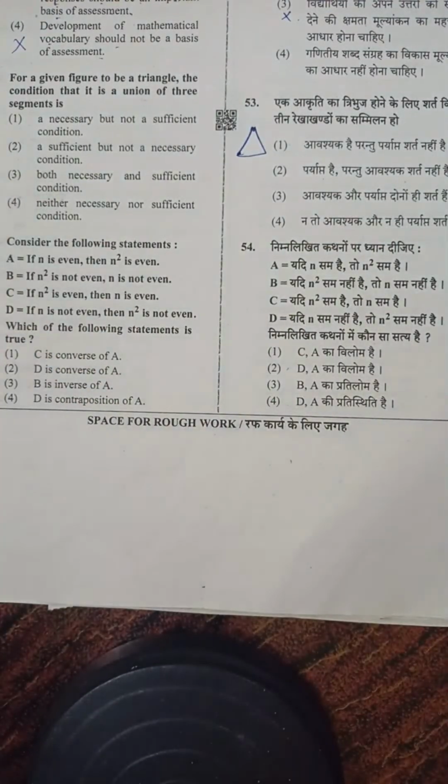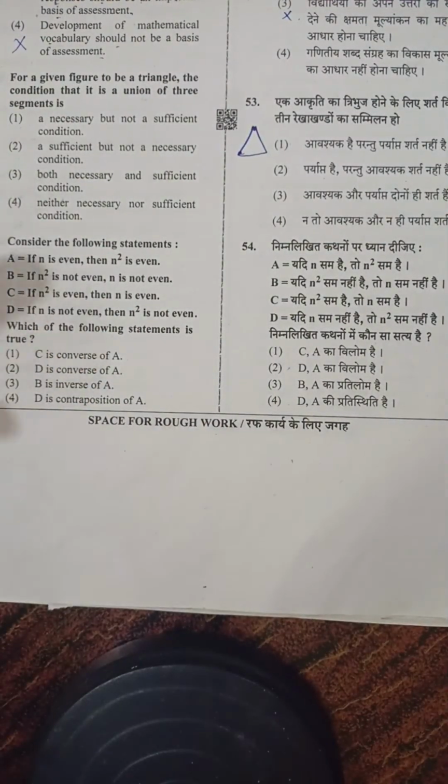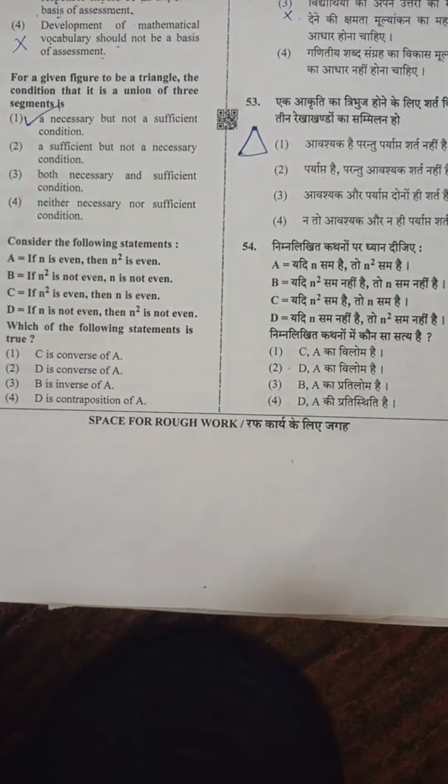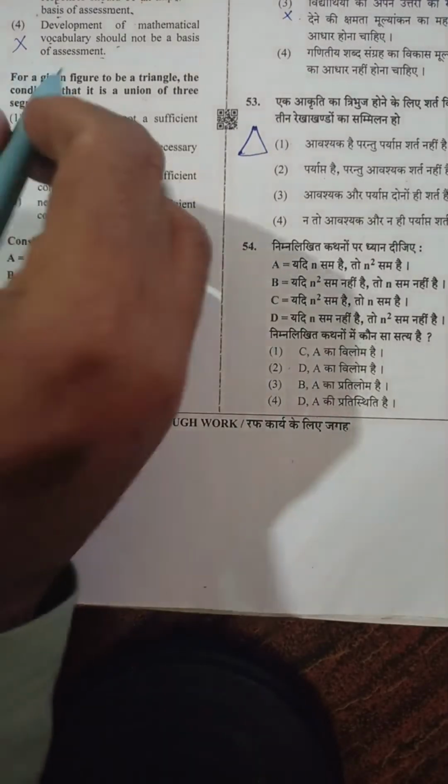Out of these, if you know the correct option, please type in the comment box. The first one is the correct option, a necessary but not a sufficient condition. Why have we chosen necessary but not sufficient?